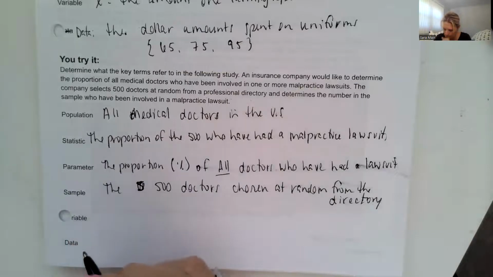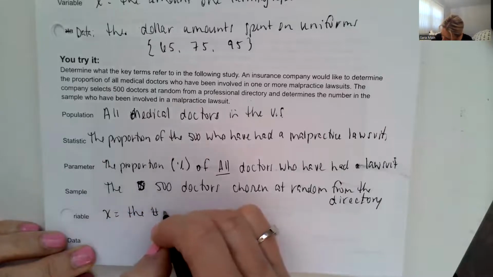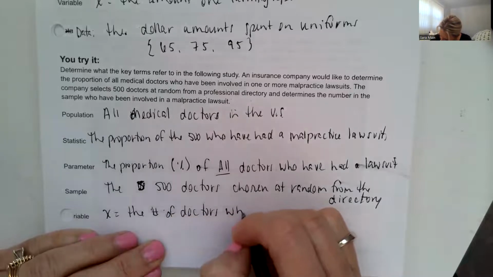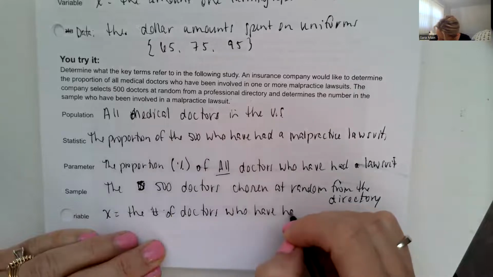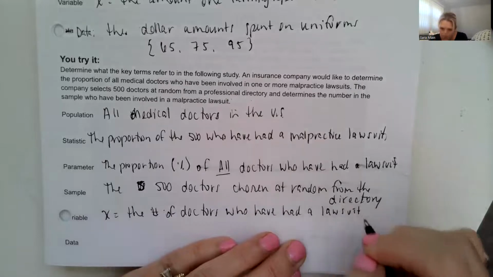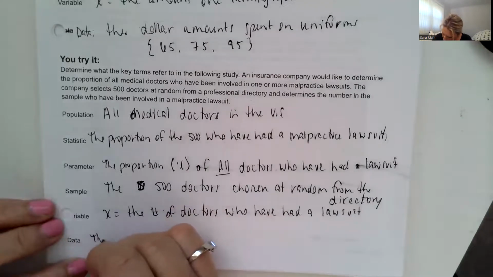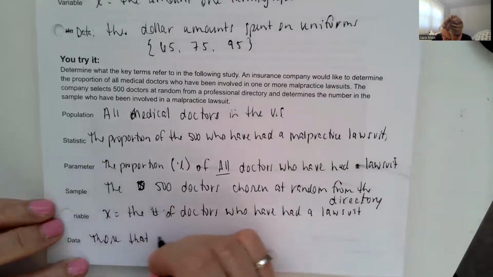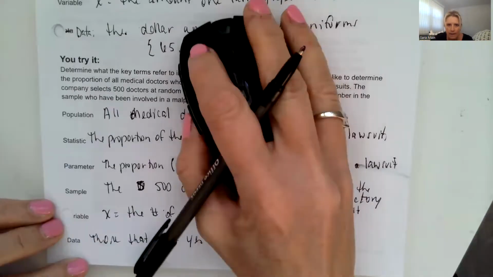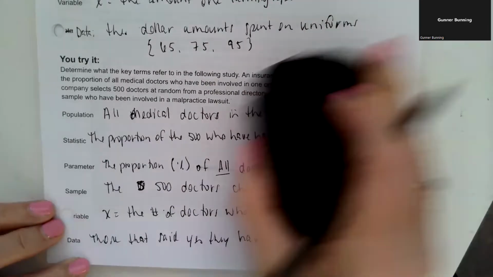And the variable is going to be X equal to the number of doctors who have had a lawsuit, and the data would be those that said yes, they have. And that is all for lesson 1.1.